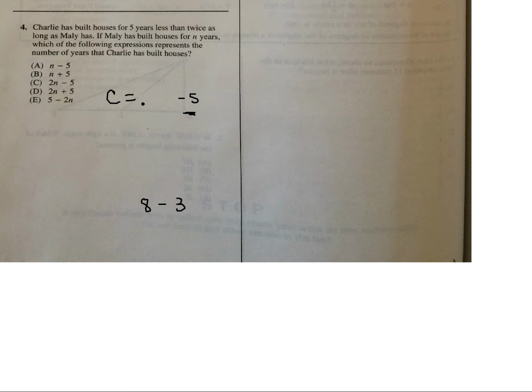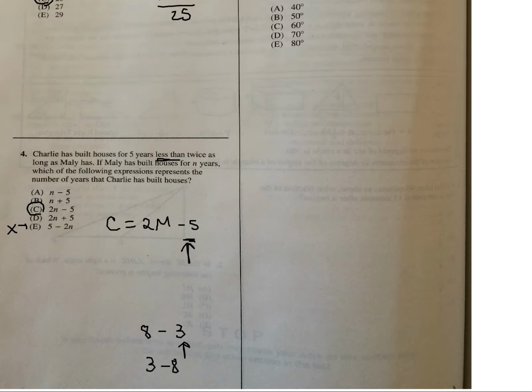So 5 years less than twice as long as May has. I'm just going to use the M, because that makes more sense to me right now. If May has built houses for n years, which of the following expressions? So M would equal n, really. So the only one that matches, even what I've done, is 2n minus 5. Just make sure you get this part, less than. Make sure you subtract it off the end. Remember, 3 less than 8 looks like this if we were to write it out, not like this. They have that answer waiting for you. That's the wrong answer. Okay, next one.